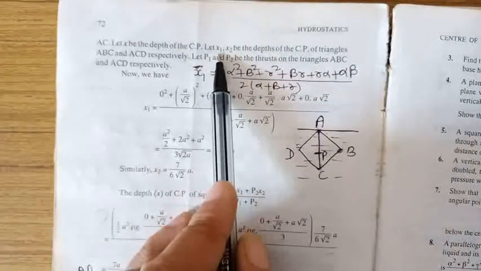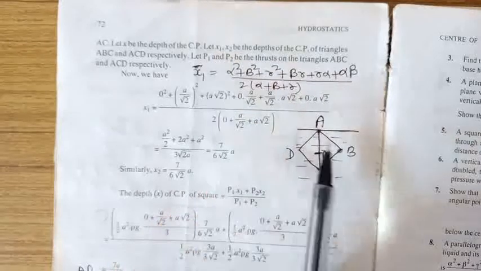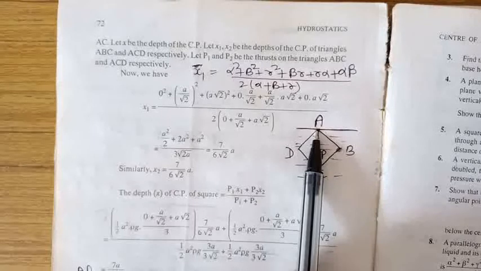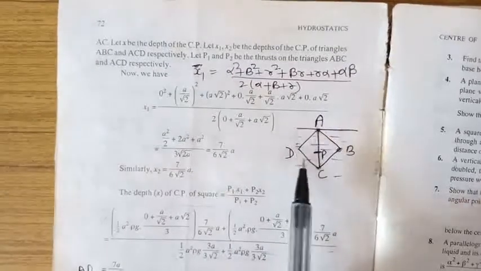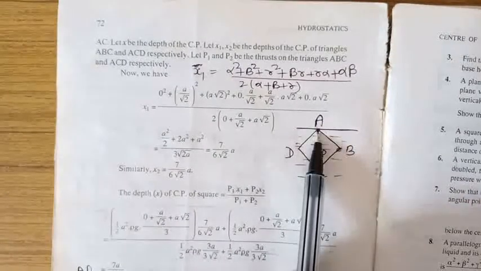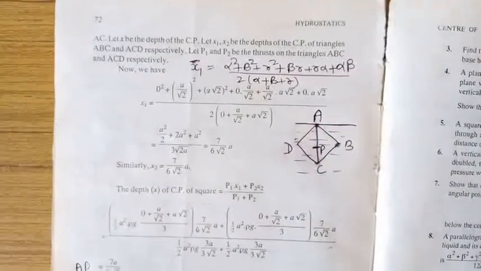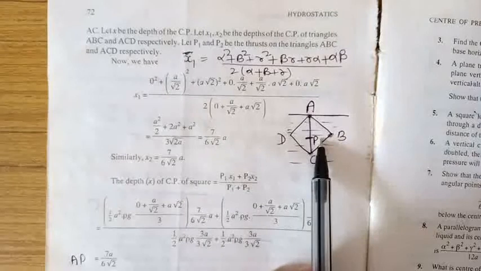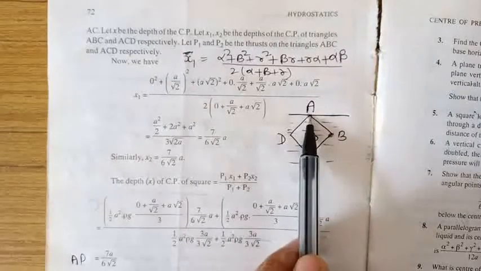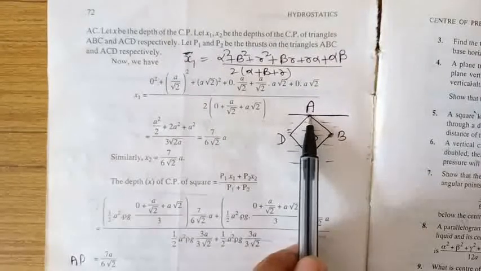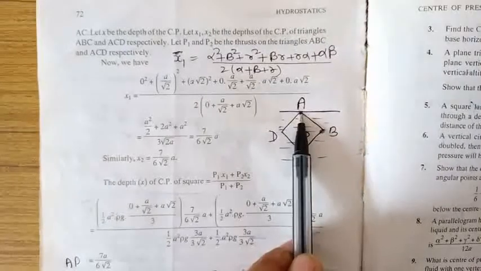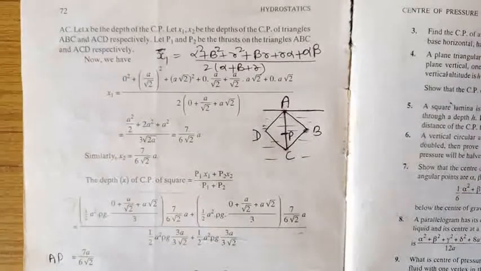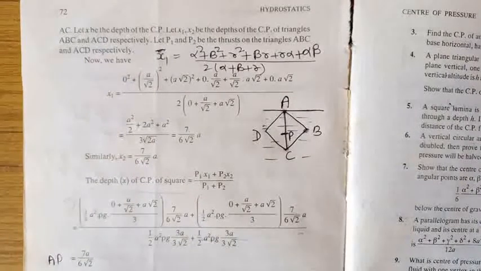x1 is the depth of center of pressure of triangular area ABC and x2 is the depth of center of pressure of triangular area ACD. And thrusts we have denoted by P1 is the thrust on this triangular area ABC and P2 as the thrust on the triangular area ADC. Now let us find x1.